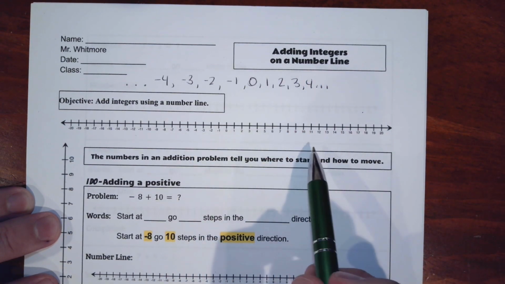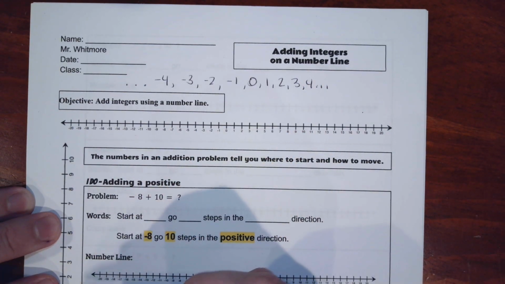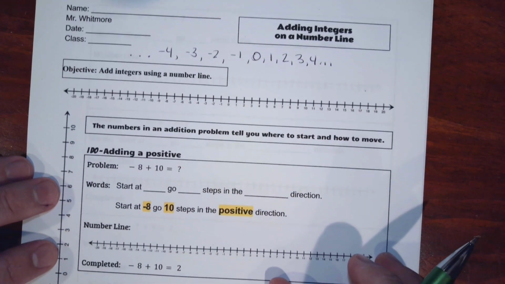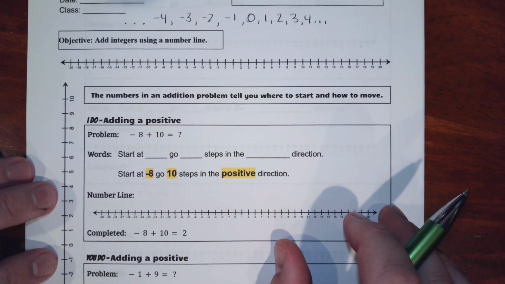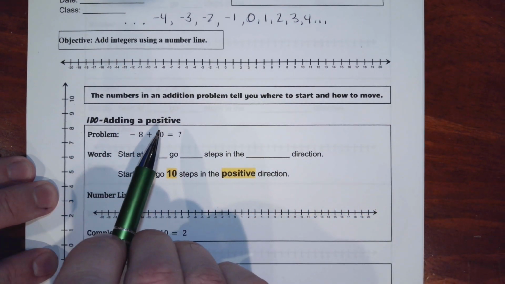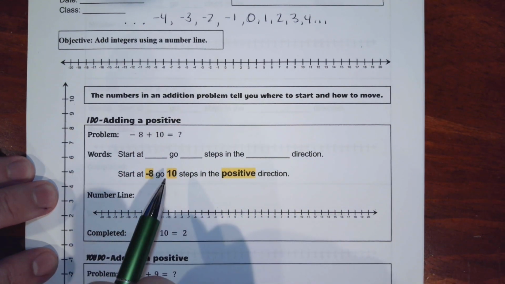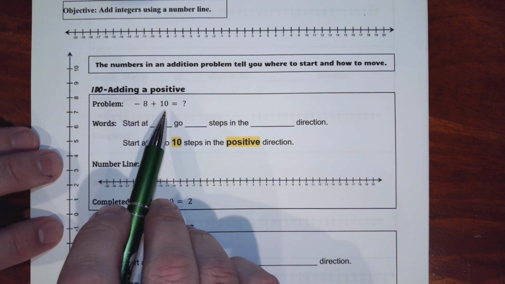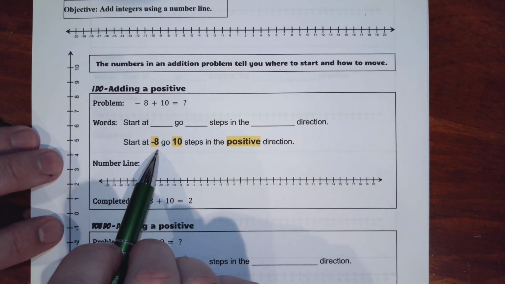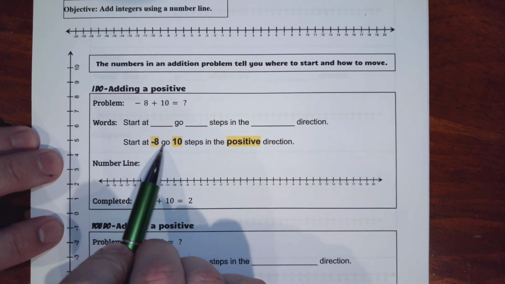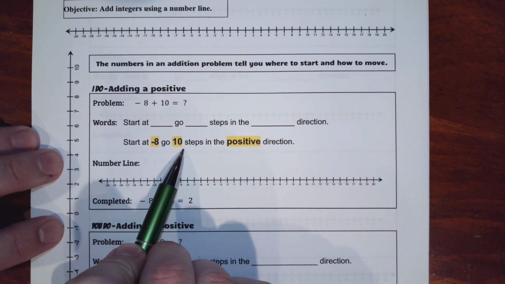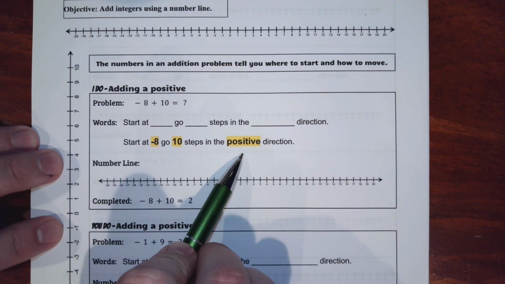I put a bunch of number lines on your paper, so please use them whenever you need to. First off, I want you to know that the numbers in an addition problem tell you where to start and how to move. So in this example, -8 plus 10, the -8 tells you where to start, and the 10 tells you how many steps to take. And because it's a positive 10, you're going to go in the positive direction.